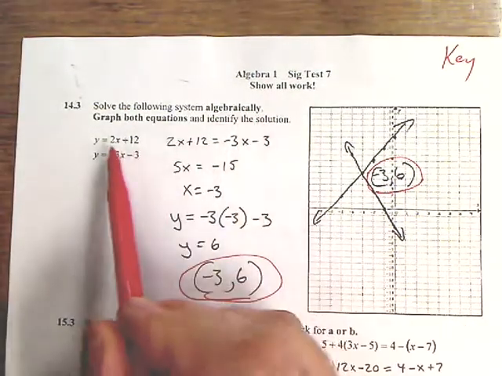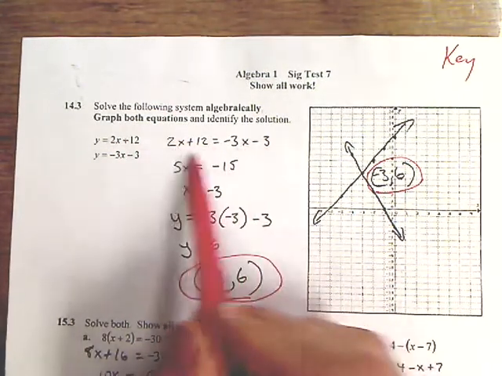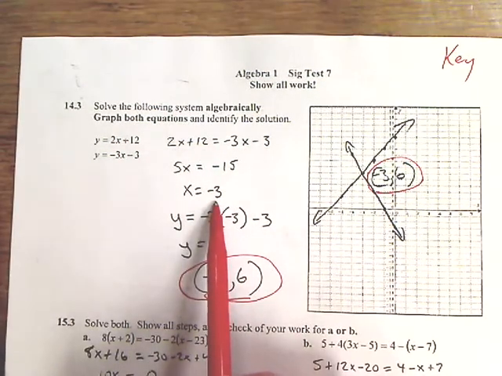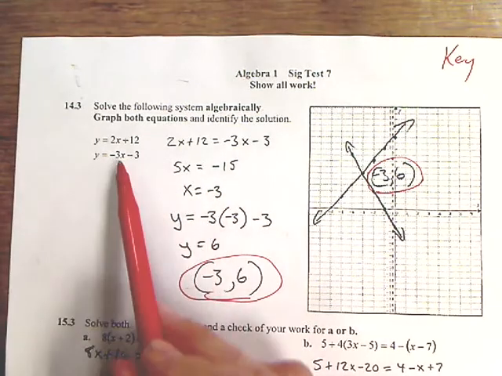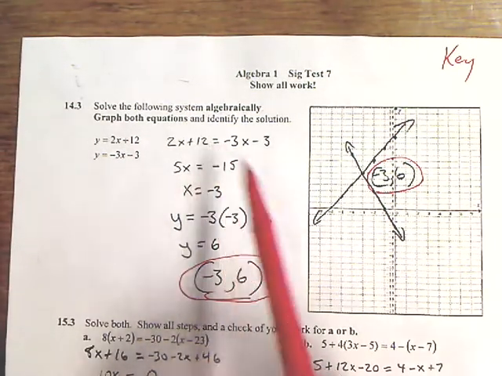Alright, solve it algebraically. I use substitution. Plug it in for the y, this little guy for the y. Solve it. You get your x equals 3, or negative 3, excuse me. Plug it back into one of the equations. Doesn't matter which one, because it's where they're both the same.